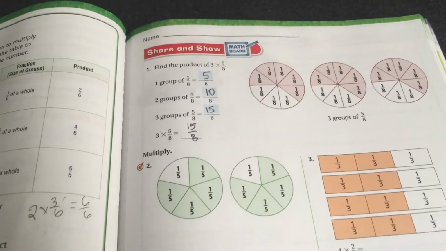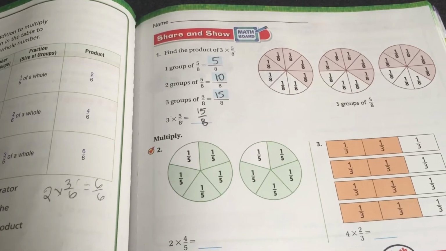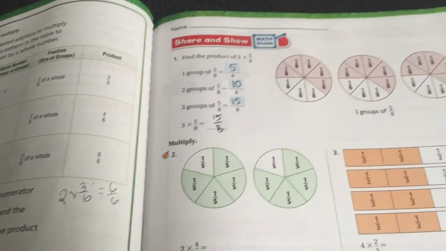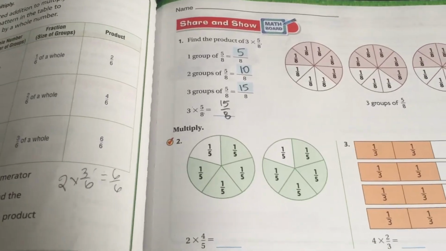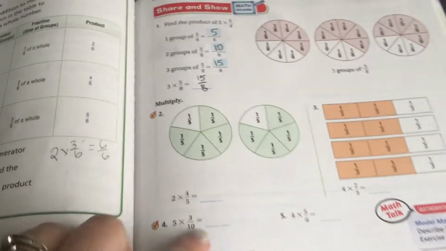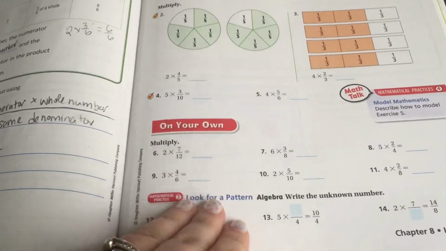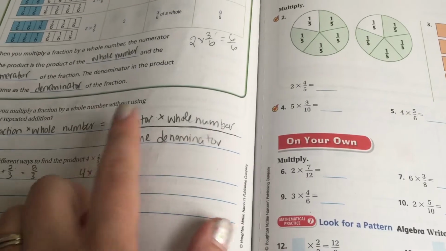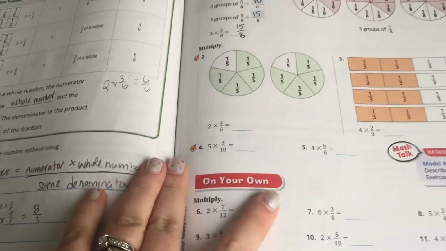Now on this lesson, I'm not going to require you to swap back and forth between improper fractions and mixed numbers. I only did that on the first problem because it made more sense with what the word problem was talking about. But these practice problems for today are really just practicing this trick over here. The numerator times the whole number over the same denominator. So you can leave it as an improper fraction on these for today.